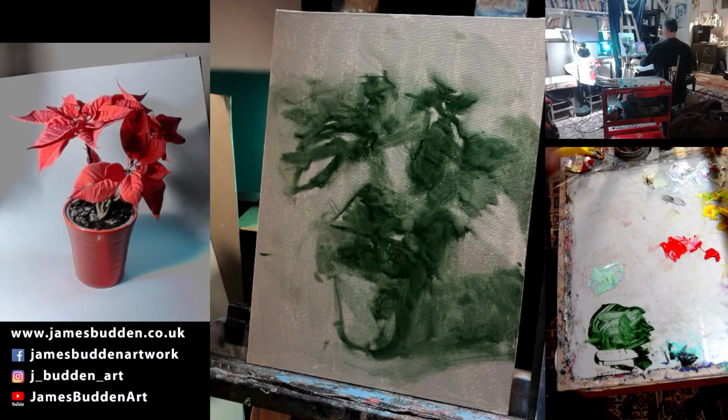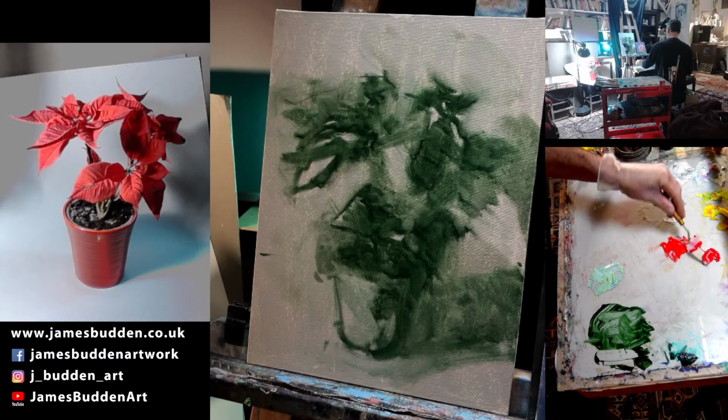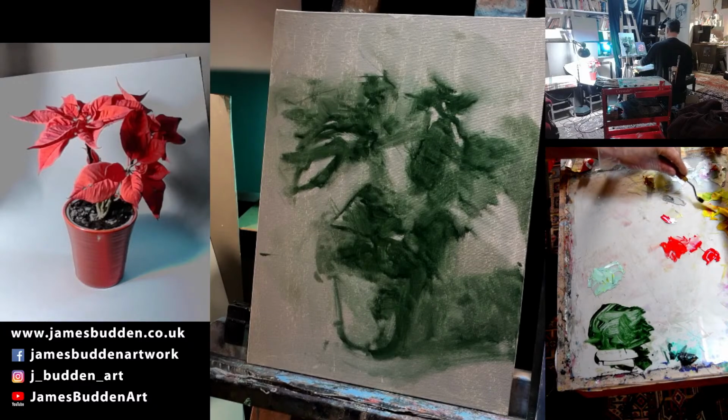So I'm gonna make an orange now, a slightly pale orange. I'm going to use a little bit of cadmium yellow. That's going to get a bit paler, which means I need to put a bit more yellow back in it. And it hasn't got the intensity anymore.